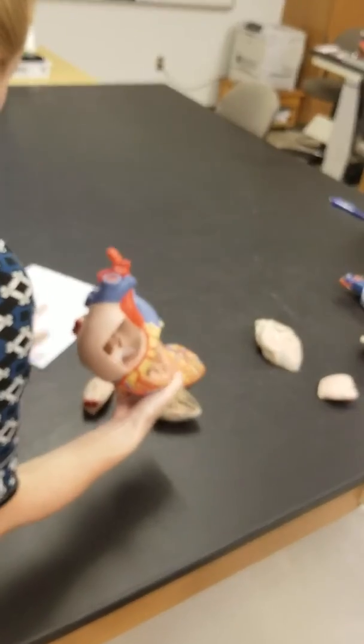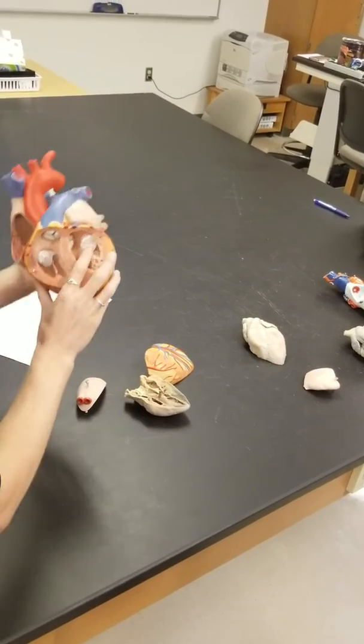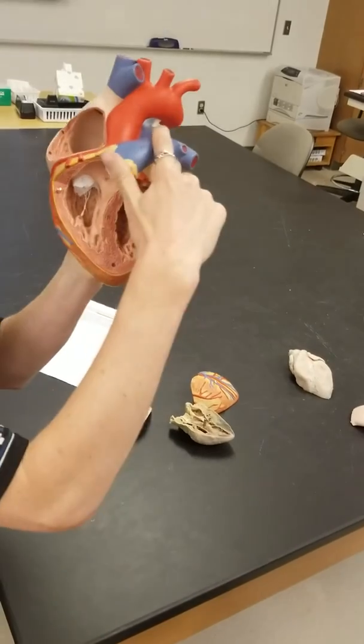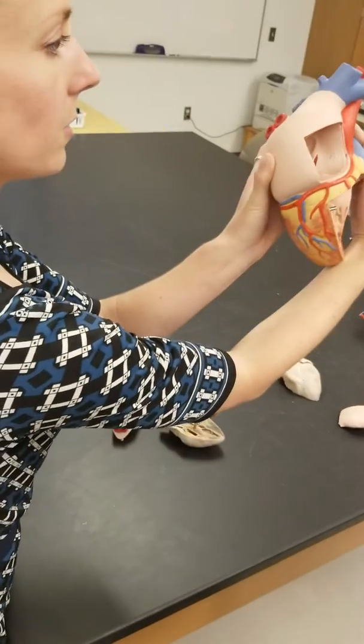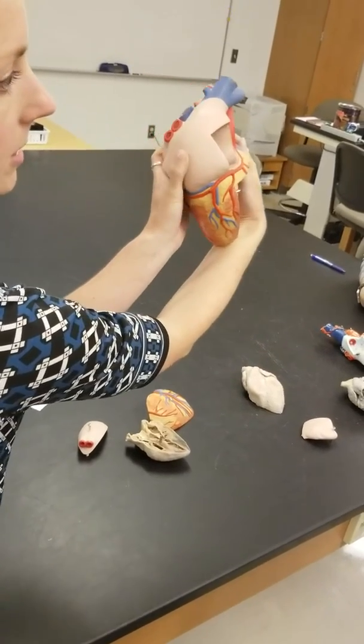And one other thing that I need to point out to you guys, the ligamentum arteriosum used to be an actual duct that connected your pulmonary artery to your aorta as a fetus. When you took your first couple of breaths, it shrunk into like a ligament. So that's your ligamentum arteriosum.